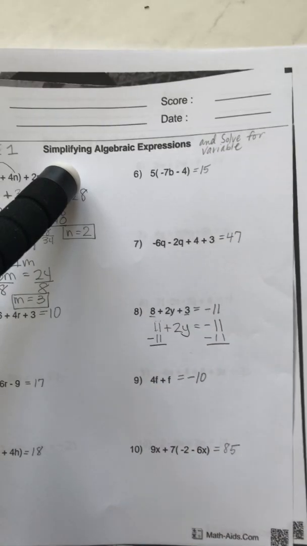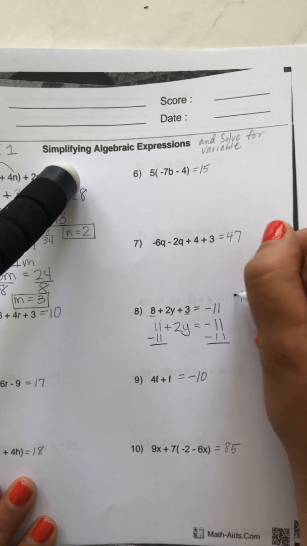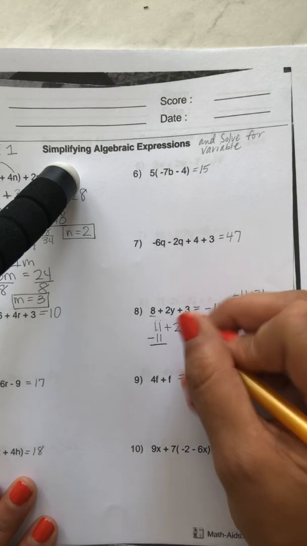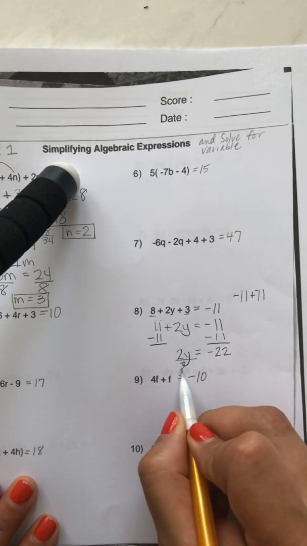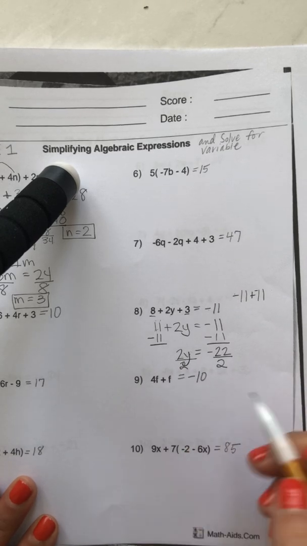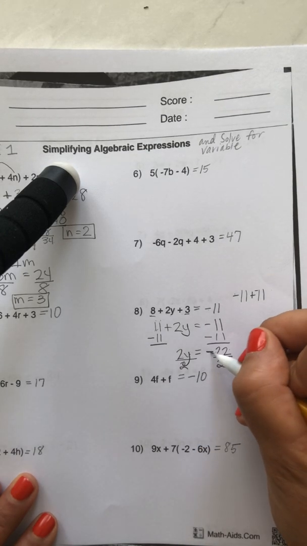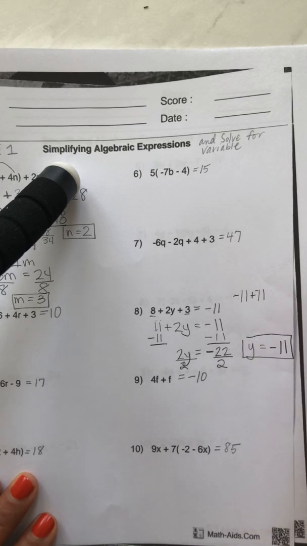Now negative 11 minus 11 is just like saying negative 11 plus a negative 11. So this is what it looks like, right? If you combine negative 11 plus negative 11, I get negative 22, right? So now in my equation, it says 2y equals negative 22. I divide this 2 by this 2 to get that y by itself. Now I divide this by this 2. Now my final answer is y equals, well, what's 22 divided by 2? 11. But this one up here has a negative. So my answer is going to have a negative. So my answer is also negative 11.